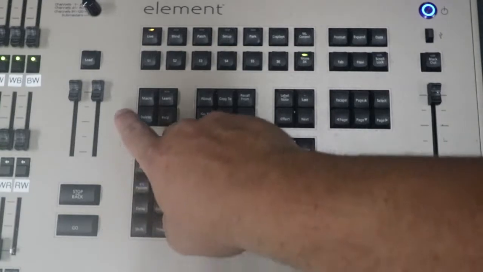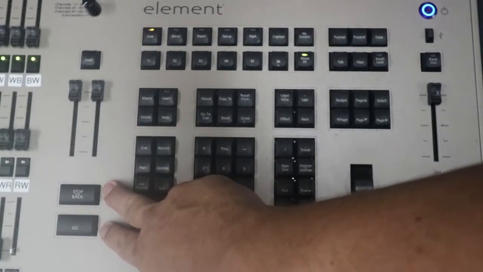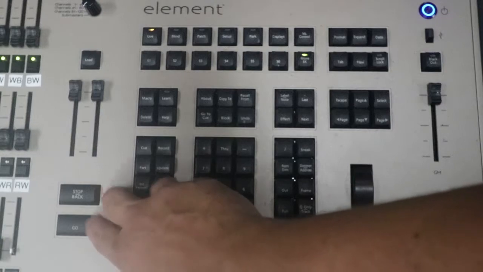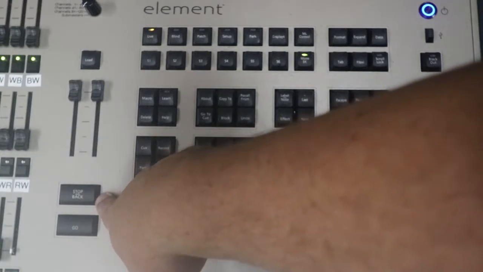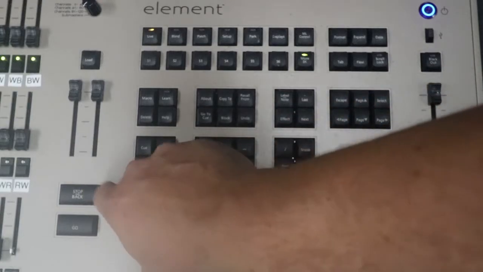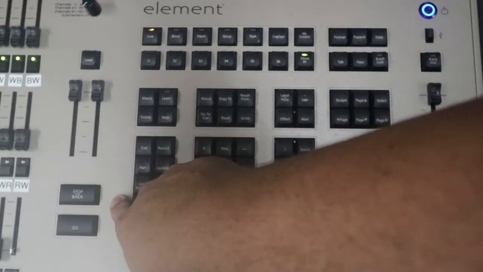Right here, you have your cue buttons. Once you have all of your cues programmed into the computer, you hit go, that'll go to the next one. This is stop and back. If you need to stop in the middle of a cue and go back to another one, you have to hit stop. It'll just stop. If you want to go back, you have to hit it again.